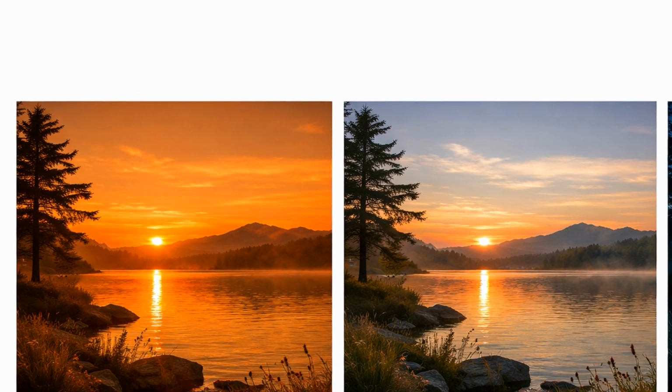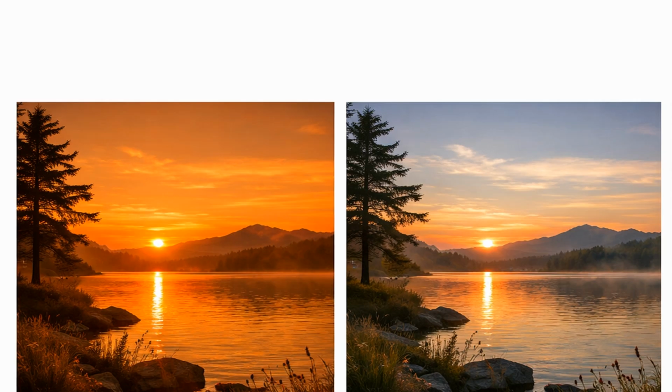One important principle: always sharpen last after all your other adjustments. Sharpening should be the final step in your editing workflow. And remember, different types of photos need different amounts of sharpening. A portrait might need less sharpening than a landscape to keep skin looking smooth and natural.